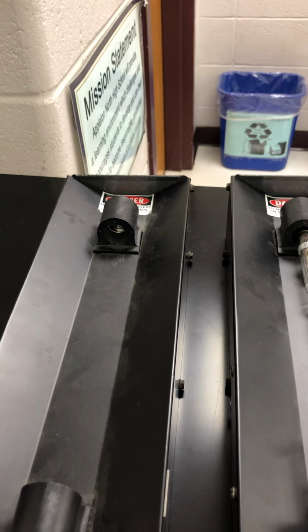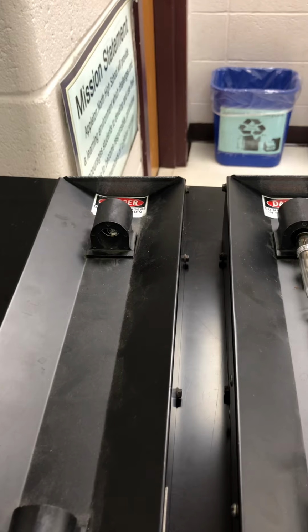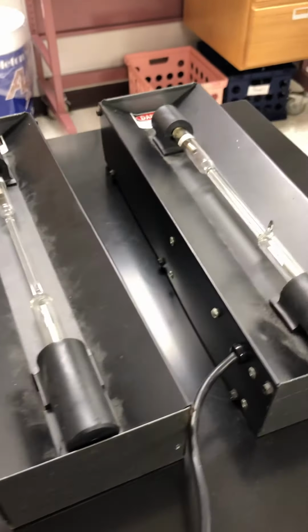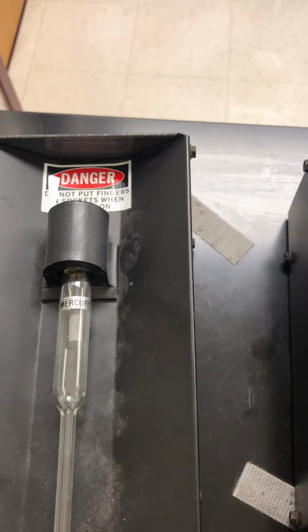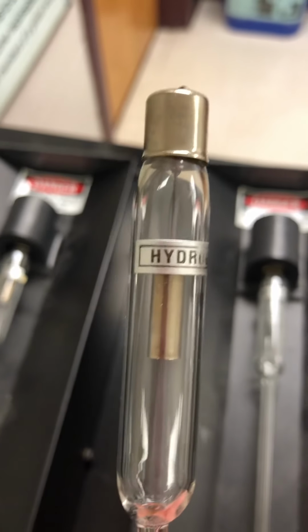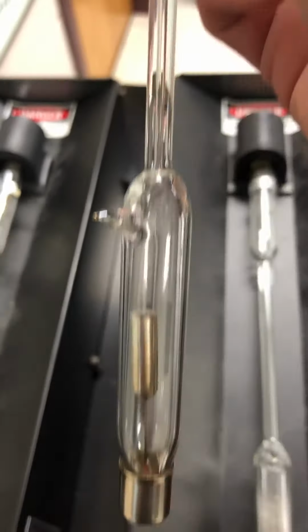Hey folks, so I want to show you some of these atomic emission spectrums. What I have are a few power supplies, and they say danger, high voltage, don't put your fingers in here. So we'll try not to do that. And then in them are these glass tubes. Here's one that I am holding. This is a tube filled with hydrogen, and it's just a long glass tube. And then it goes into the power supply like so.